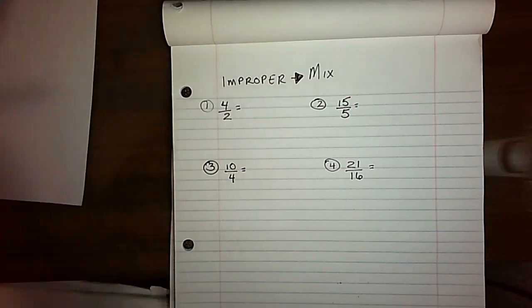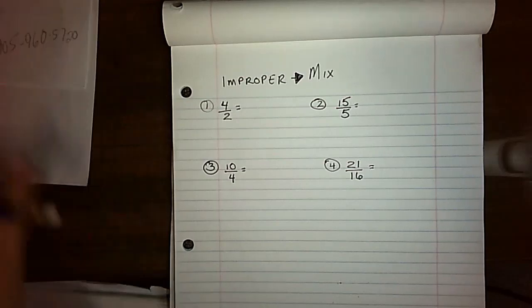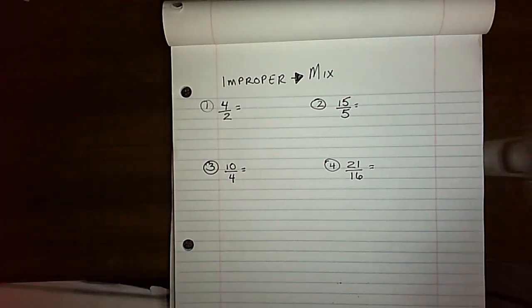Get my little paper in here. Oop. Ryan. Interesting.